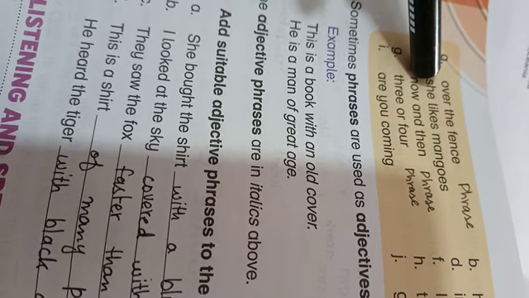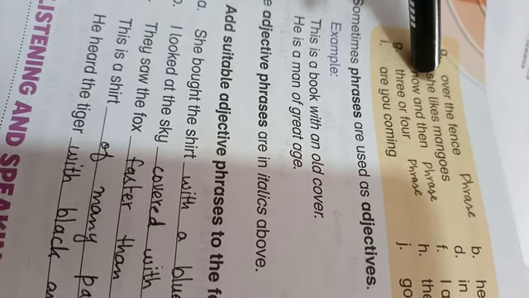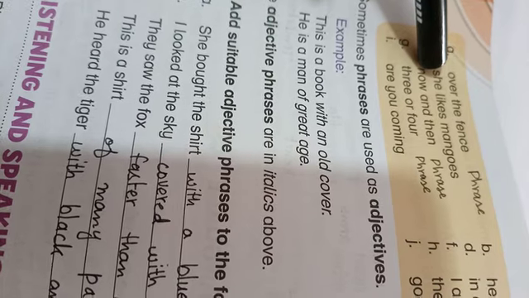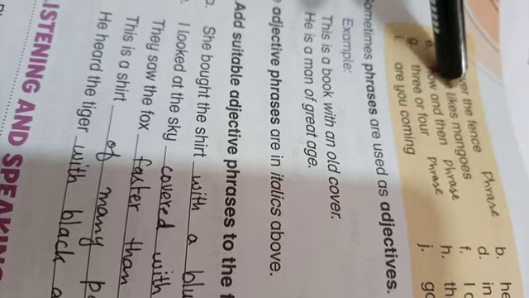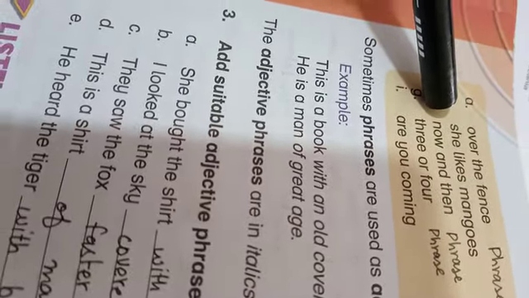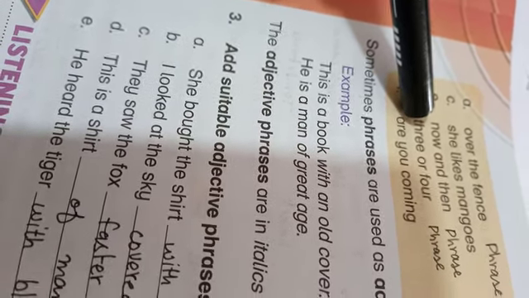So we have already told you that phrases are groups of words in which we don't use a verb. Like is a verb, we are using a verb here, so it's not a phrase. Over the fence is a phrase. Now and then is a phrase because here we are not using any verb. 3 or 4 is a phrase. Are you coming? Coming is a verb, so it's not a phrase. He kicked it. No, it's not a phrase. In a dish is a phrase. Good and bad is a phrase. Okay, we are moving to our next activity.